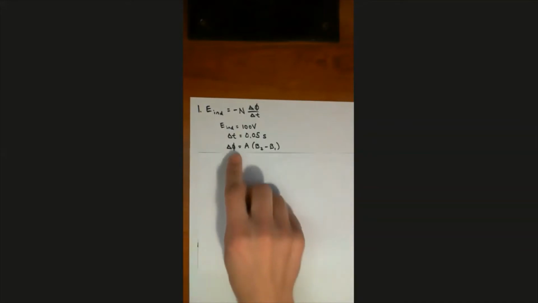So we have to find the change in magnetic flux. It doesn't tell us what it is. It only tells us the change in the magnetic field strength. And we can also find the area because it tells us what the radius is. So we had this relationship for the change in magnetic flux.